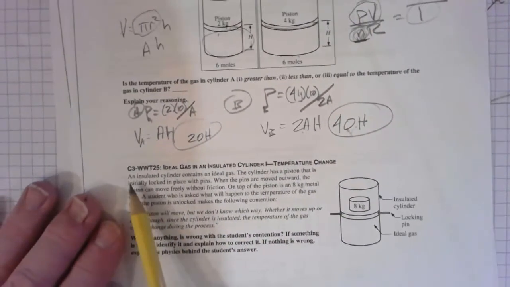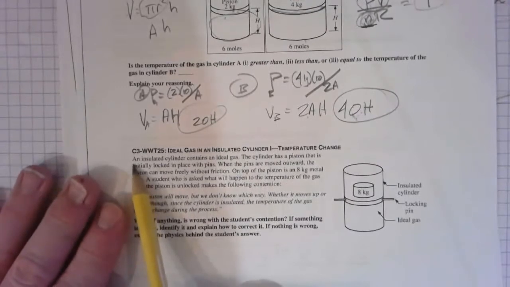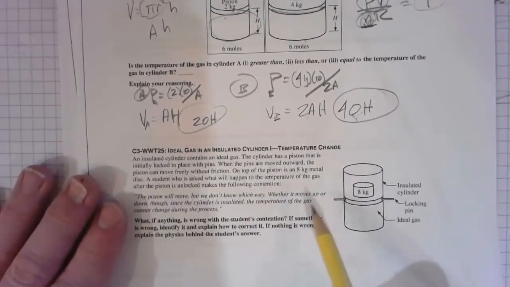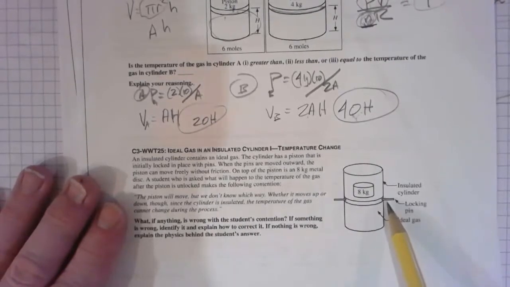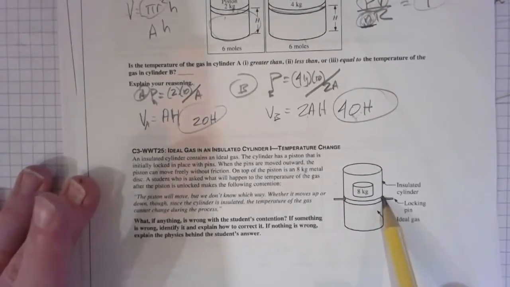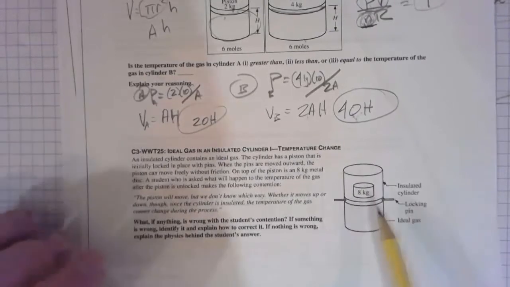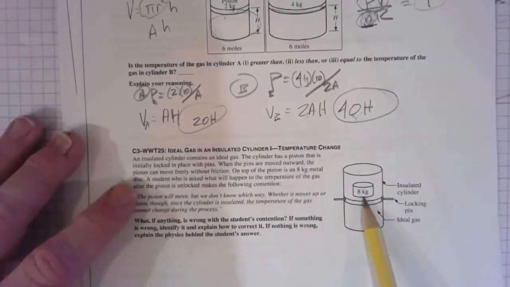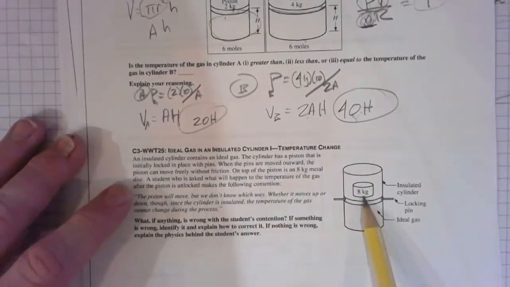25. This is not one of the ones I think I gave an answer to. An insulated cylinder contains an ideal gas. The cylinder has a piston that is initially locked in place. When the pins are removed, the piston can move freely without friction. On top of the piston is an 8-kilogram metal disc.